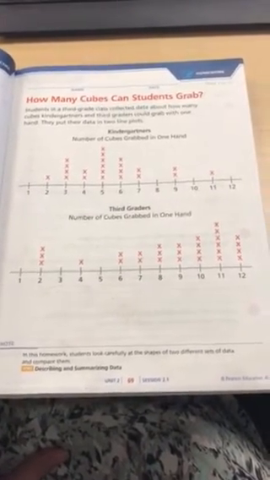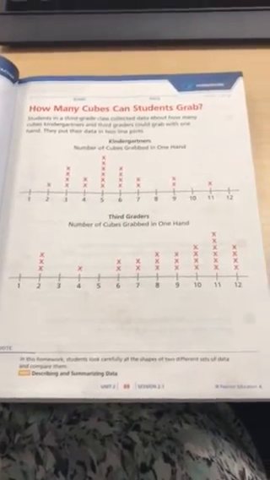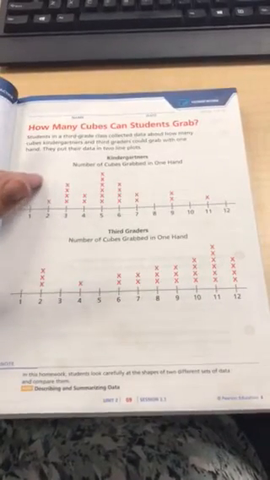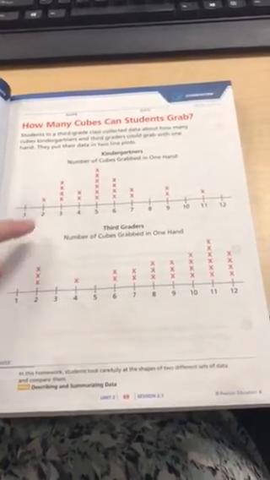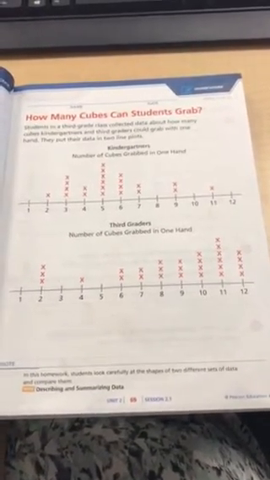This is an example of two of the line plots that the students were able to look at and view during our teacher time. And here's an example of kindergartners' number of cubes grabbed in one hand compared to our third graders' number of cubes grabbed in one hand.